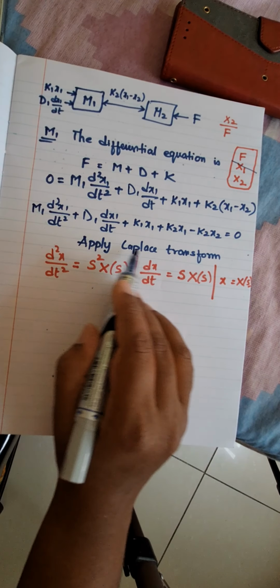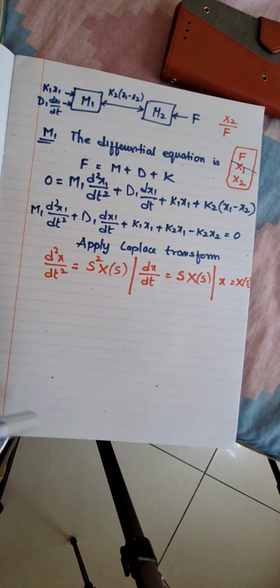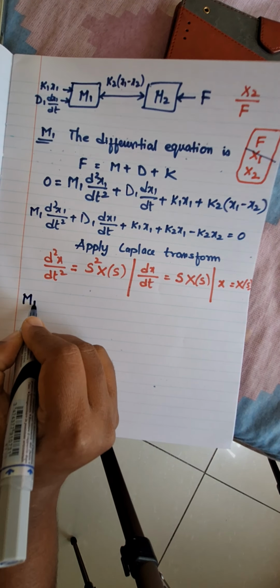So when I apply the Laplace transform, m is the coefficient, so mass will be mass only. I will write it as m1.